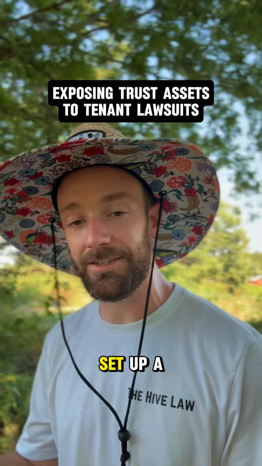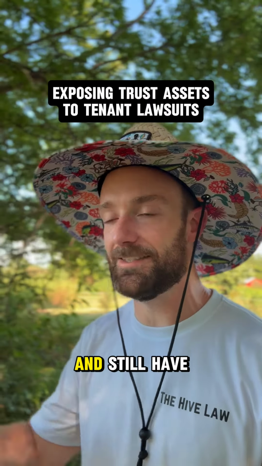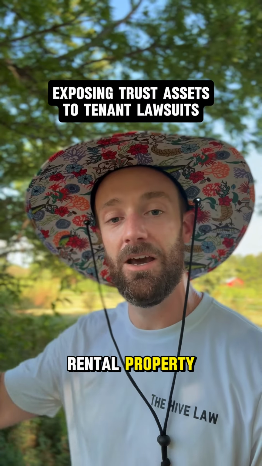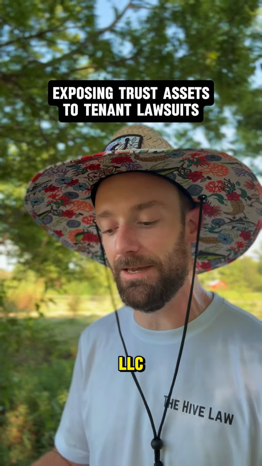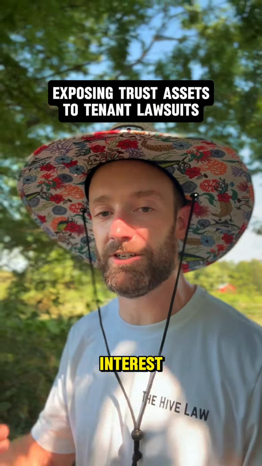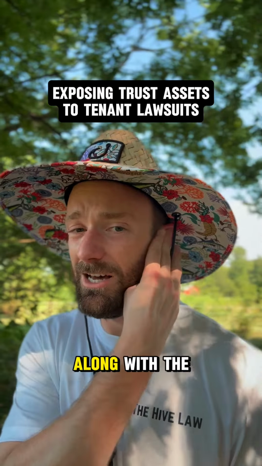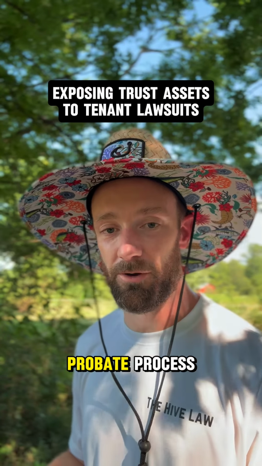And so if you want to set up a trust, avoid the probate process, and still have asset protection from that rental property, one of the ways that you can structure this is to put the rental property inside of an LLC and then put the LLC membership interest inside of the revocable trust along with the other assets that you want to avoid the probate process.